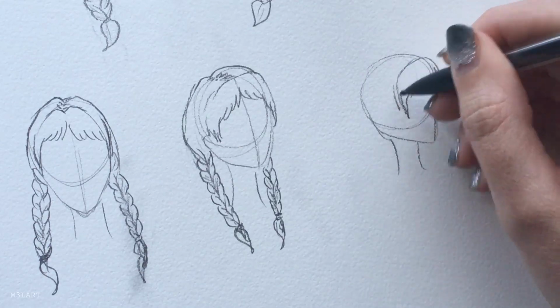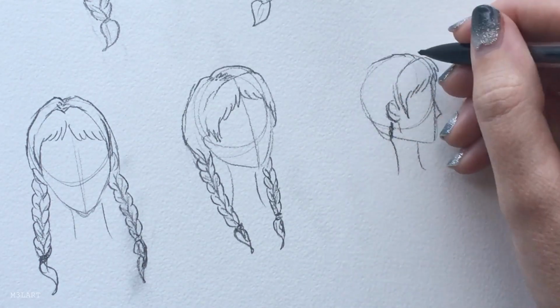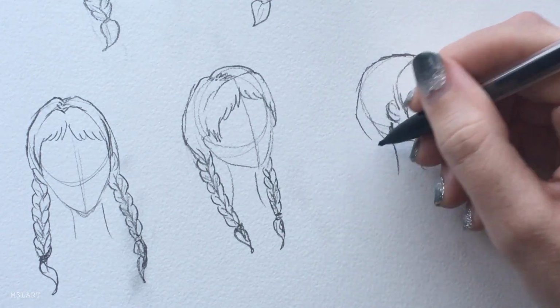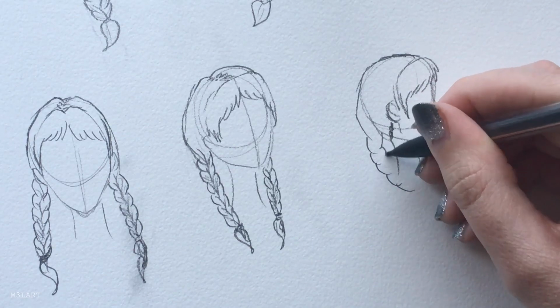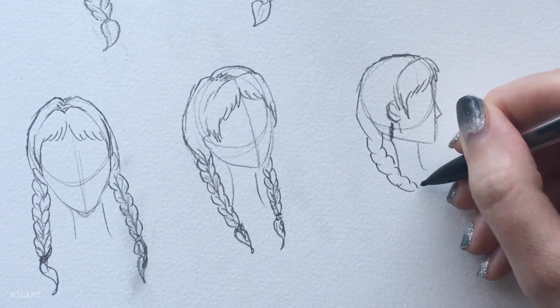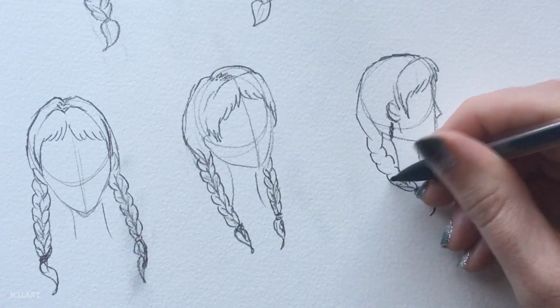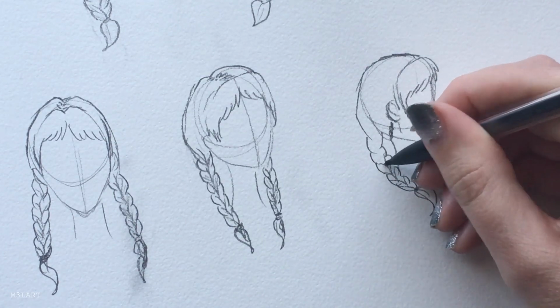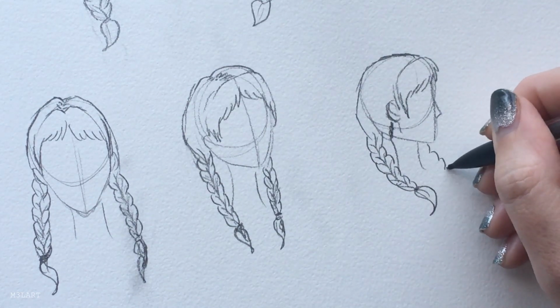From the front views, it won't be as obvious that the hair is draping over the shoulders, but from this side angle, you'll be able to see that the hair actually is curving forward as it drapes over the shoulder to the front. So that would definitely be a good time to draw yourself a little guideline. That way your braid is draping naturally and going in the direction that you want it to go.